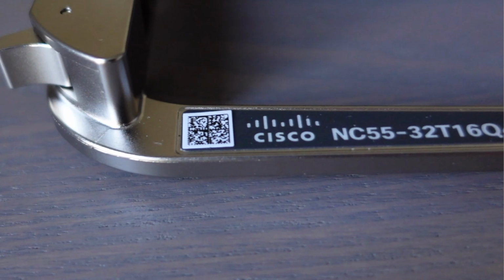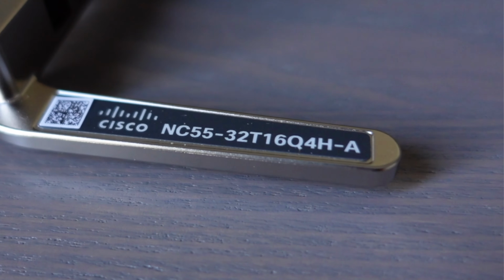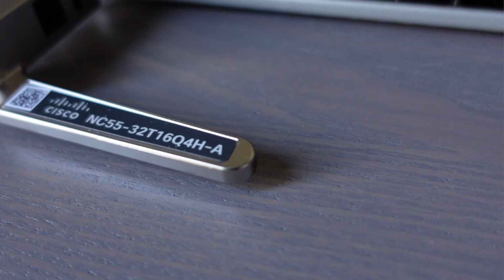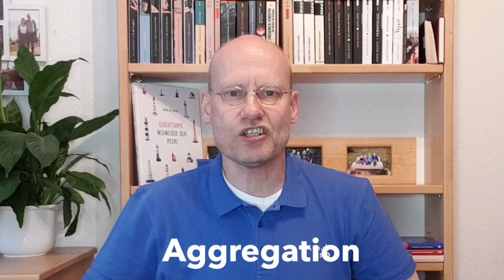Hello everyone. I want to take the opportunity today to introduce you to our latest addition in our set of NCS 5500 line cards, the NC55-32T16Q4H-A line card. This line card is an aggregation line card for low-speed interfaces and is meant to be a real addition to our portfolio and is not expected to replace any previous line card.